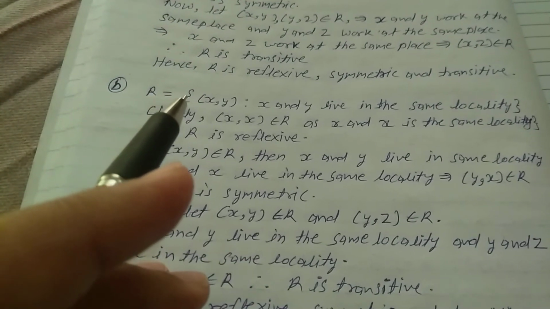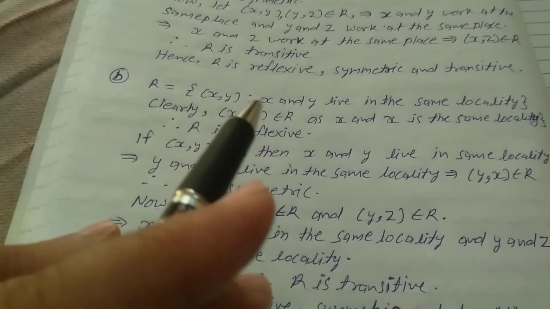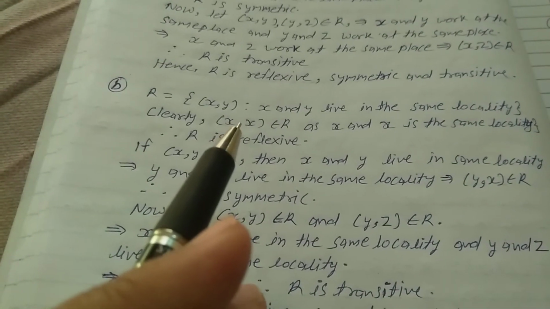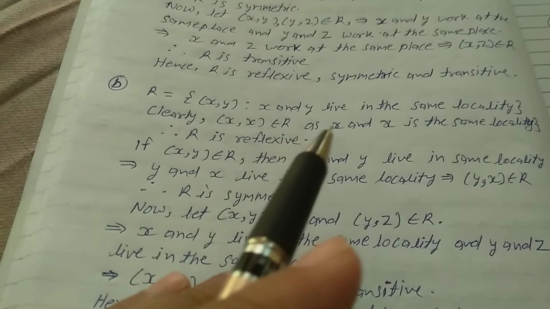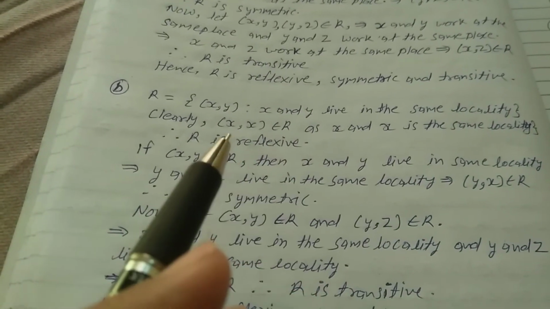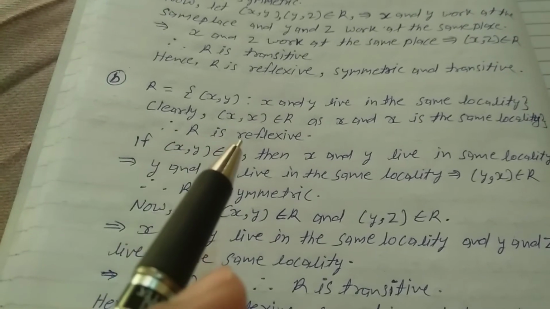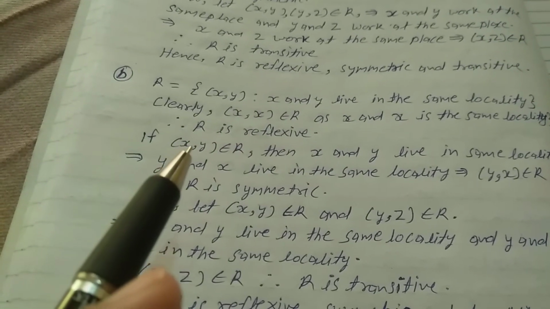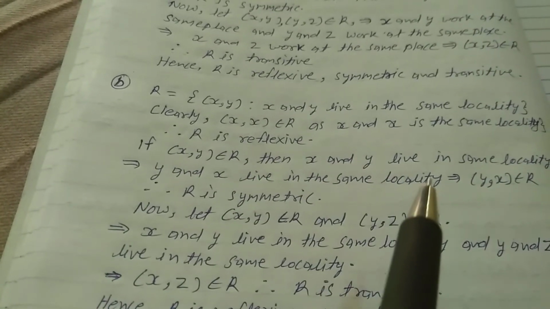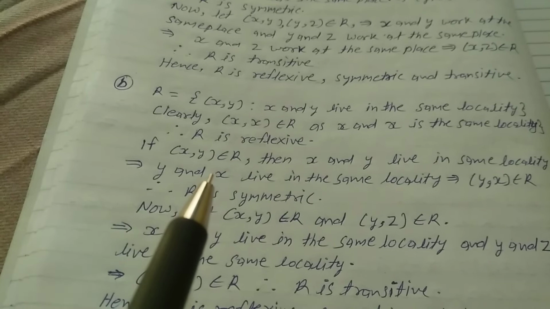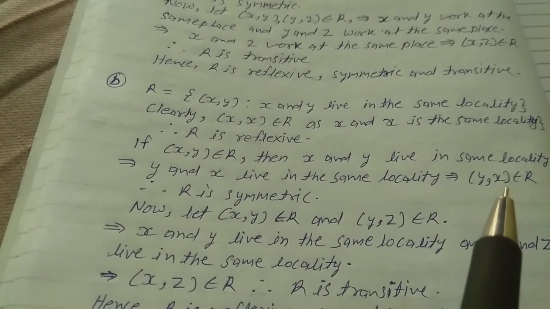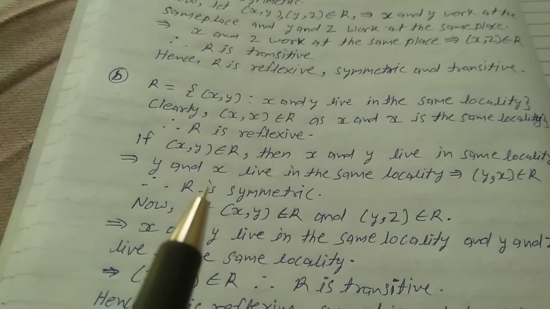Part B: R = {(x, y): x and y live in the same locality}. Clearly (x, x) belongs to R, as x and x are in the same locality. Therefore R is reflexive. If (x, y) belongs to R, then x and y live in the same locality, which implies y and x live in the same locality, which implies (y, x) belongs to R. Therefore R is symmetric.